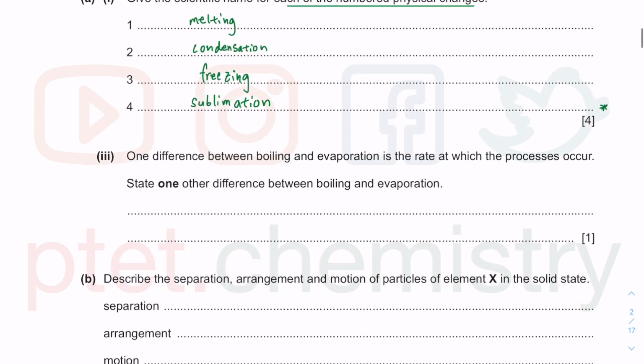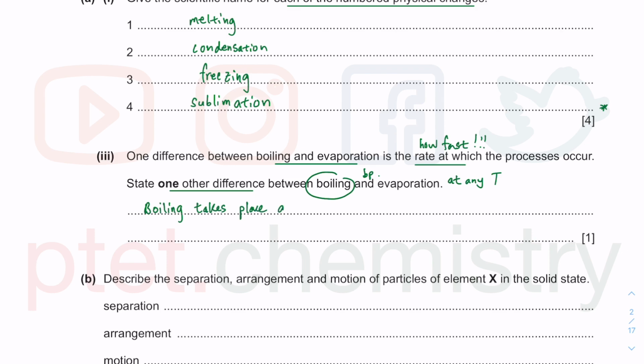To the next part of the questions. One difference between boiling and evaporation is the rate, how fast. There's the English meaning of it. In science, we obviously know rate is monitored by how fast the gas is escaping, essentially, how fast the liquid goes to gas. So it has to be one other difference. We know that boiling only takes place at the boiling point. Evaporation is at any temperature. Think about your clothes drying out on a hot day. So boiling cannot take place at any other temperature. It can only happen at the boiling point.